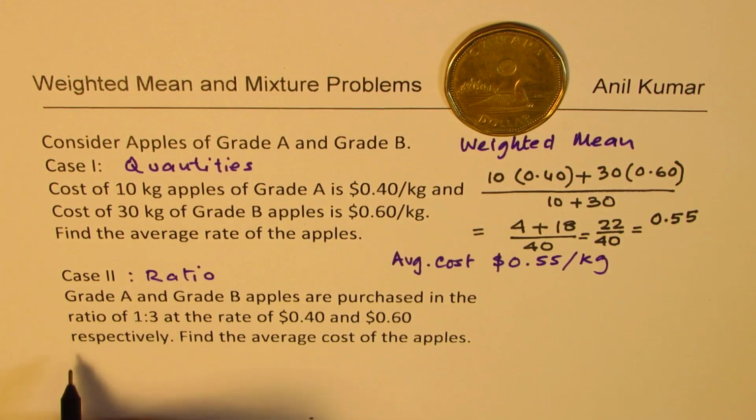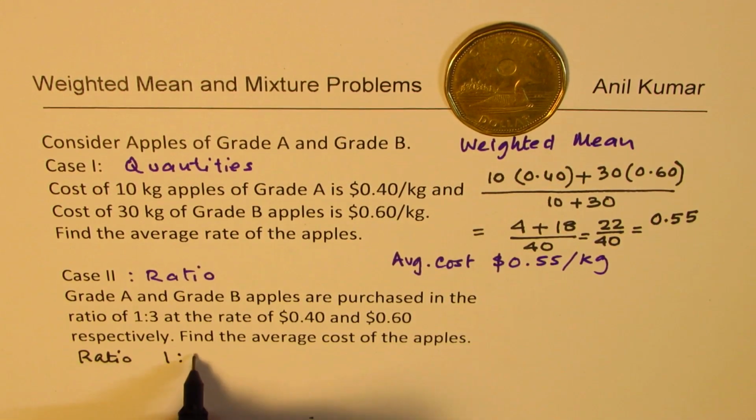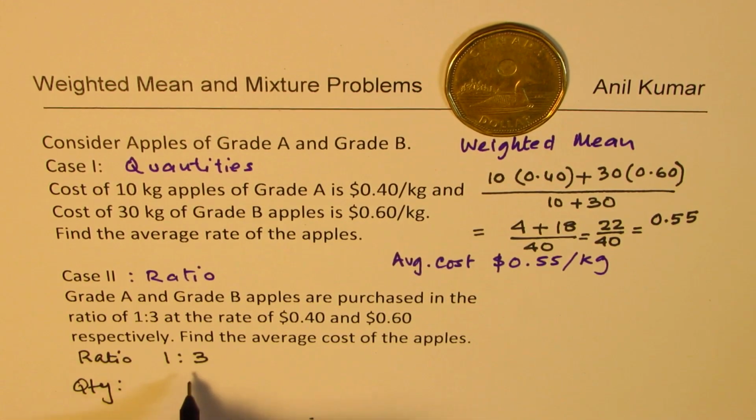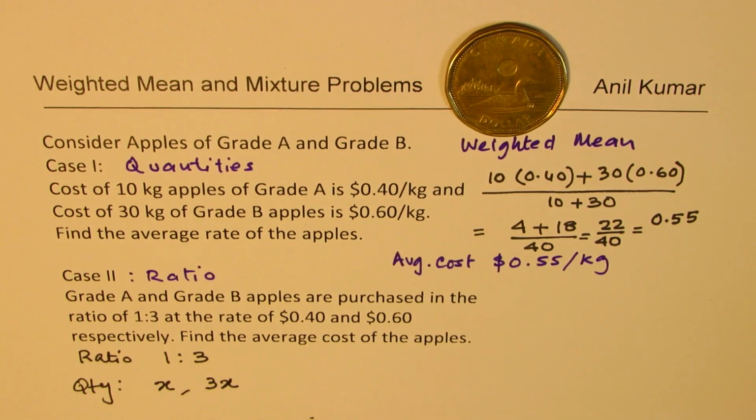Now let's understand the ratio first. So when I say the ratio is 1:3, that really means what could be the quantity? If it is x, the whole thing, then the ratio will give us x and the other one will be 3x, right? So in general, we could always write a ratio as a quantity with a variable, x, right?